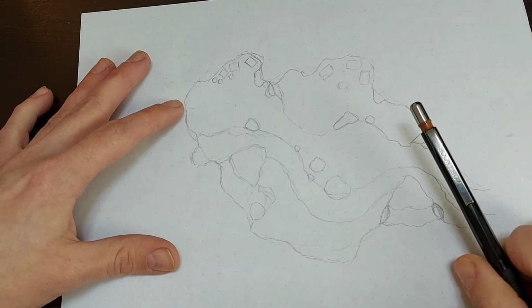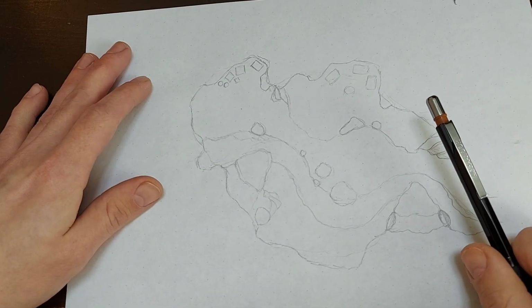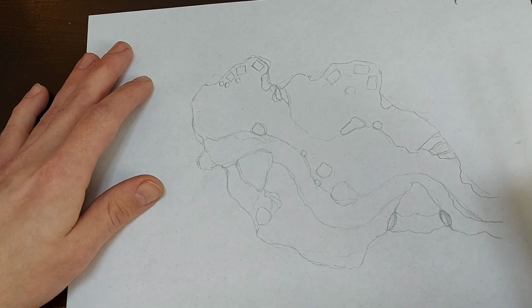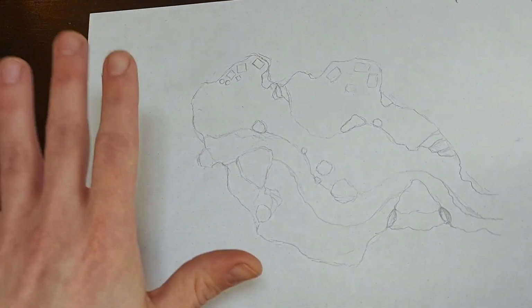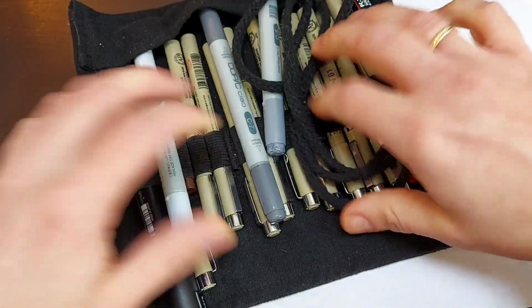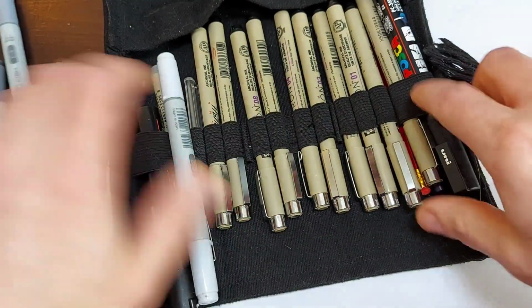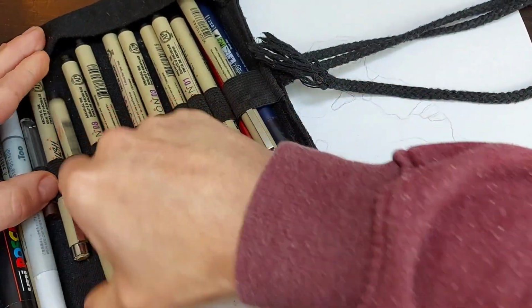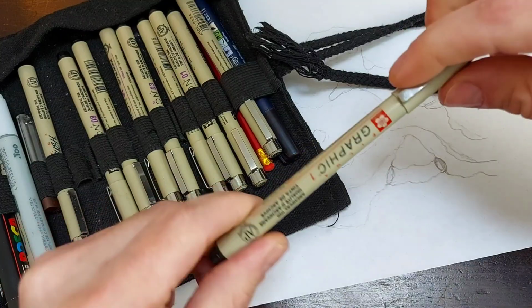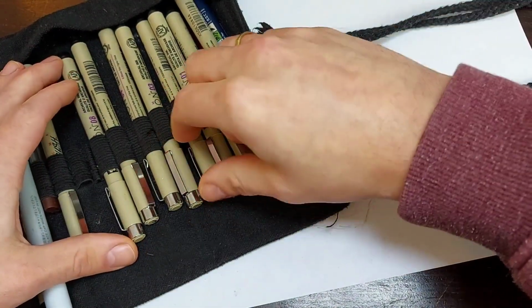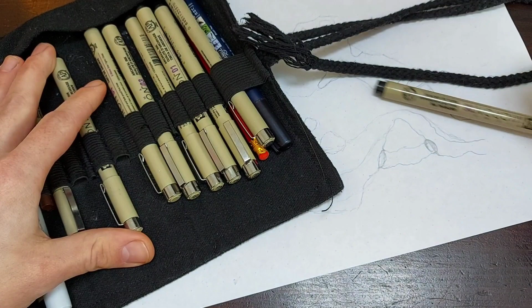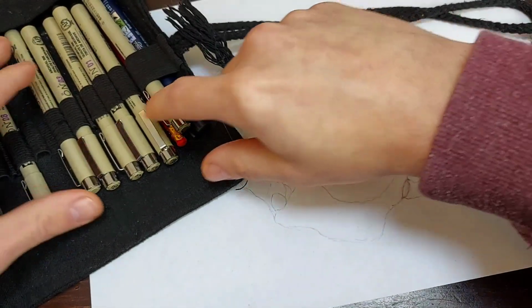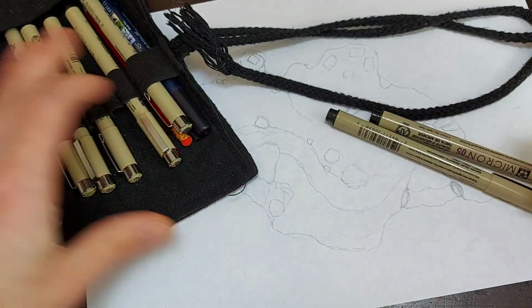Okay, so I'm going to stop this right here because this is already 10 minutes. This is the design phase. I'm going to make another video where we're going to go into detail, which is inking. I can show you a bit of these tools that I'm going to use for that. I use Micron pens mostly, or this thick Posca marker for the walls, and then the Graphic 1 for the bigger lines, usually a 5 for a bit more of the inside details, and the smaller details are going to be the 1, 0, 1.